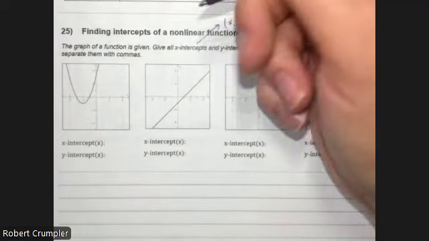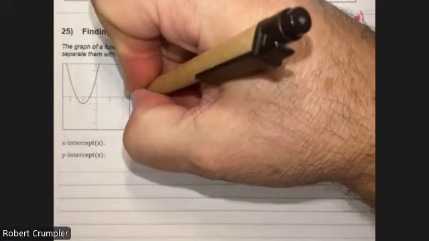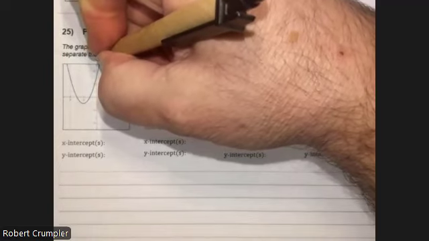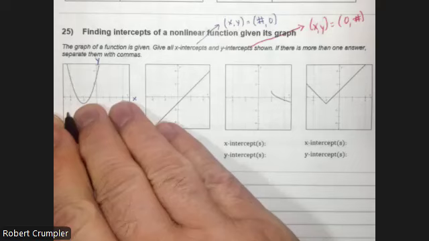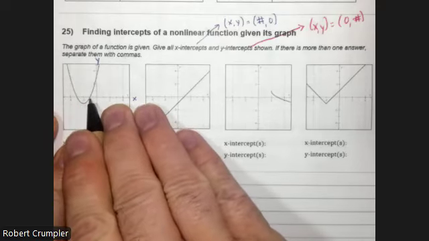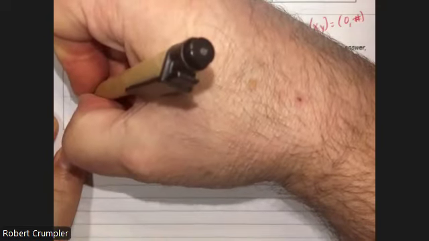So as you take a look at this first example here, remember, of course, your x-axis is your horizontal axis, the y-axis is your vertical axis. And of course, for the x-intercept, we're just simply looking for where the graph crosses that x-axis. And notice here that it is crossing at two distinct locations. Notice at -1 and also at -3.